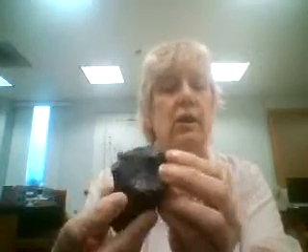I'm going to use this meteorite to illustrate the concept of the Earth systems. Now, the Earth is part of outer space. An example, this rock fell from outer space onto the Earth.